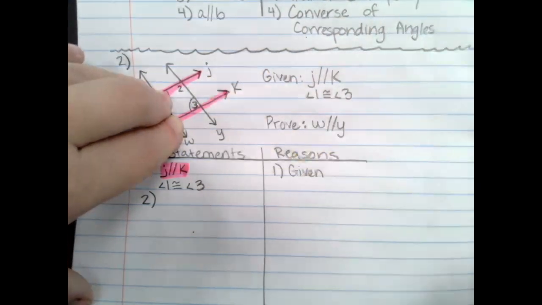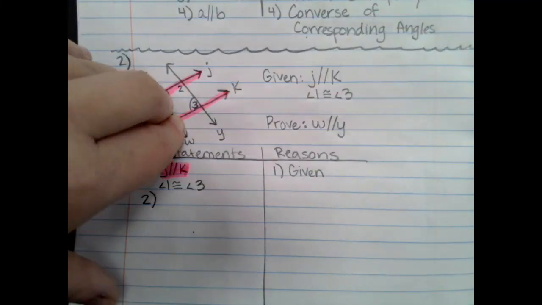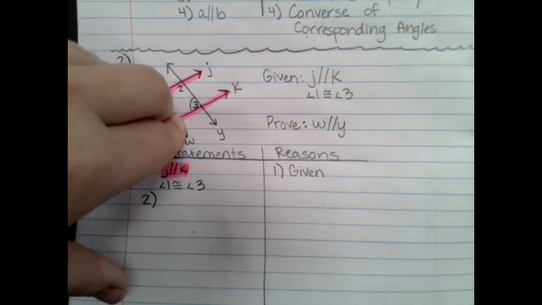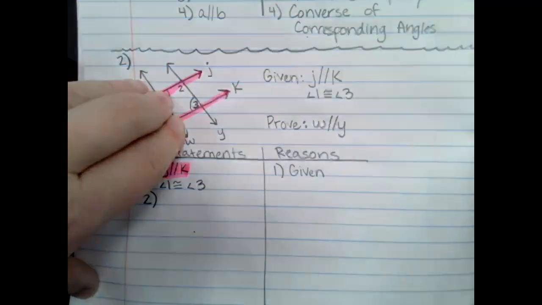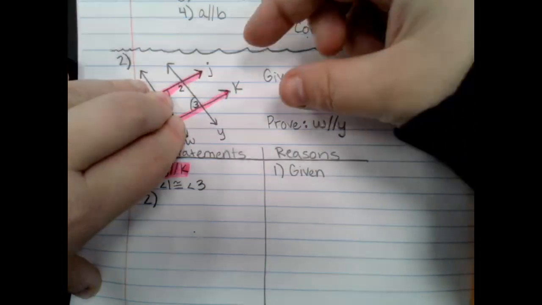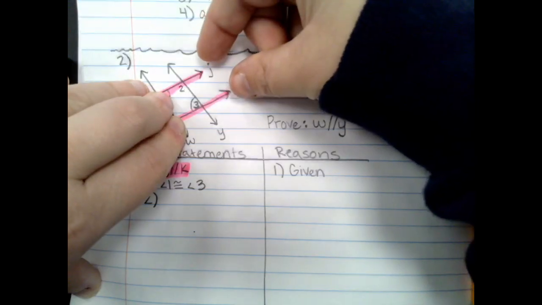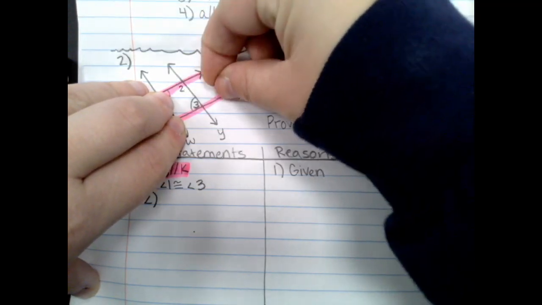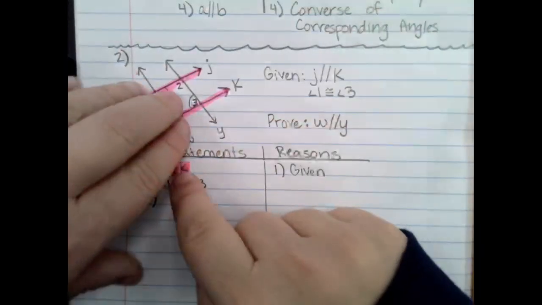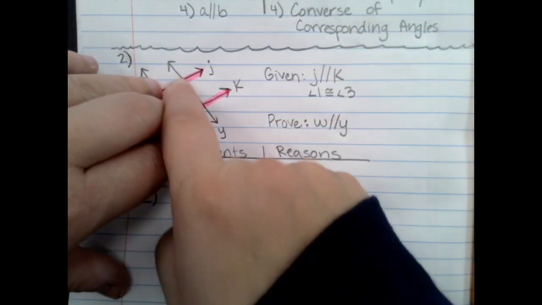Are they alternate exterior, alternate interior, consecutive interior, or corresponding? 2 and 3? If I look between J and K, are they on inside or outside? Inside. It's almost like I'm going to cover up this W. I'm not paying attention to that W. I'm looking at this Y that connects them.